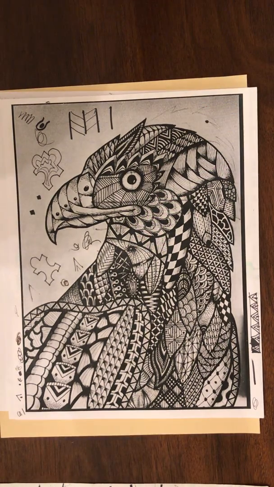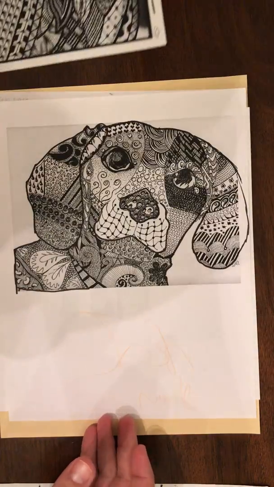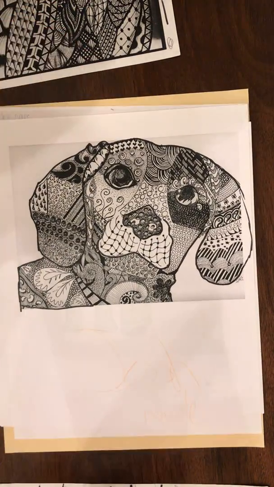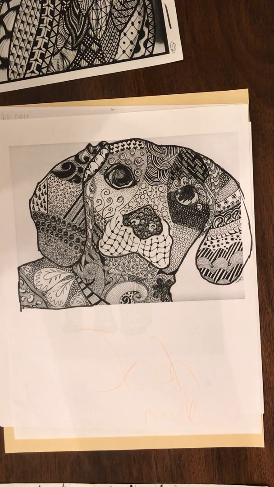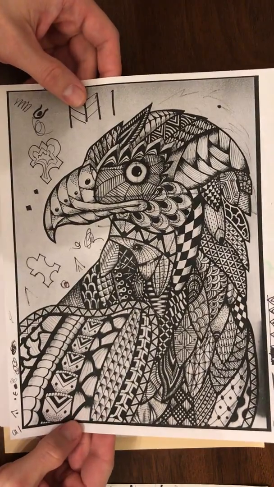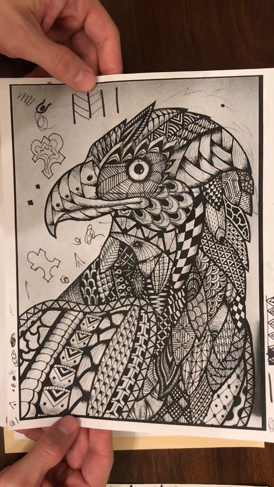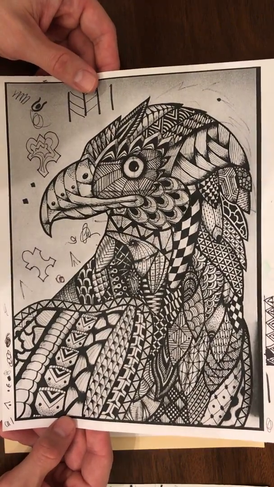Okay, this is a Zentangle bird, eagle, hawk, whatever it is. Another nice example is a Zentangle dog. That was a good one as well. When you're looking for an image, if you're a little unsure of being able to draw it, I would highly recommend not drawing the entire body. Pick an image that is more focused on the head and maybe upper torso rather than the entire body.